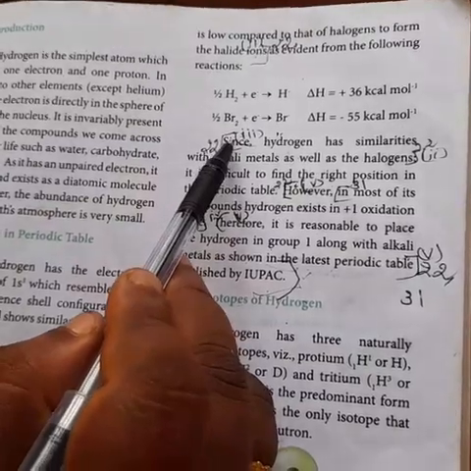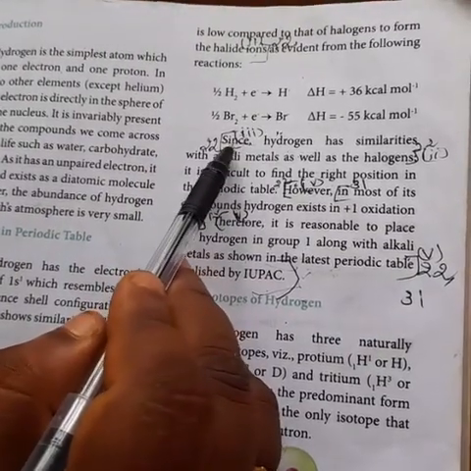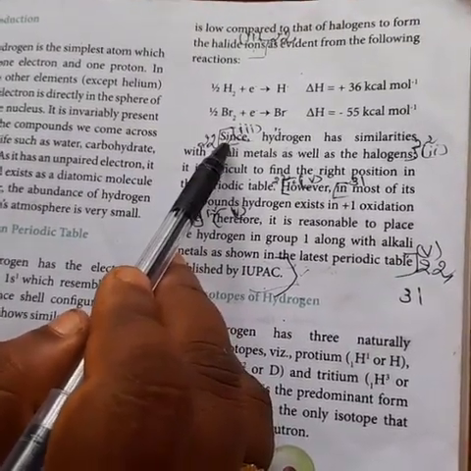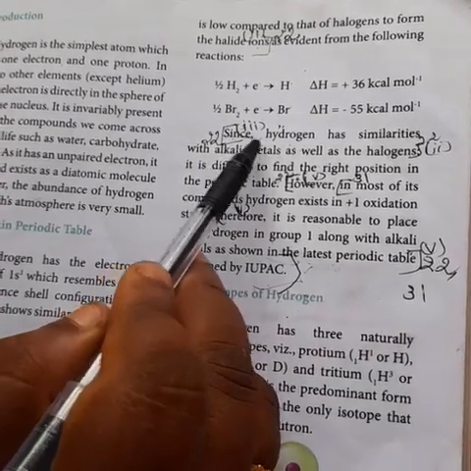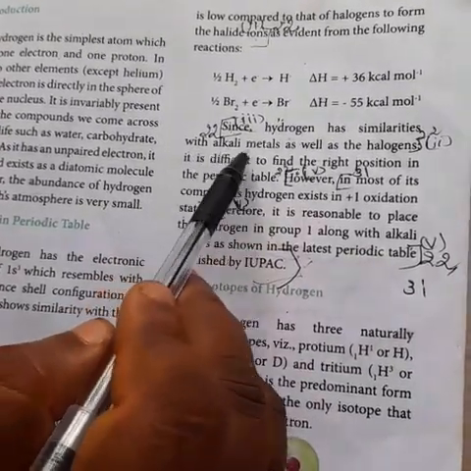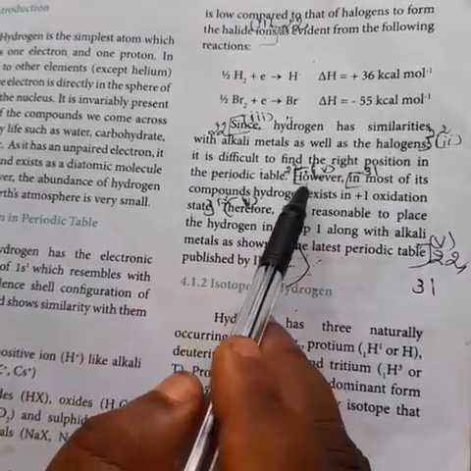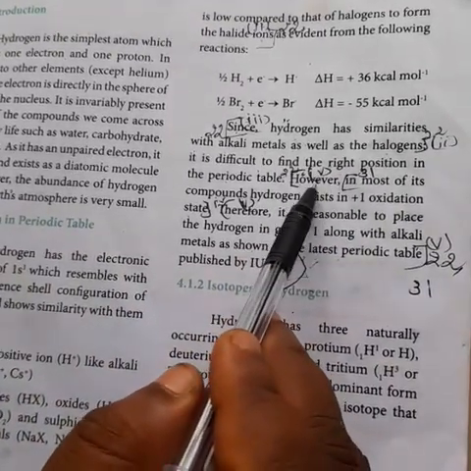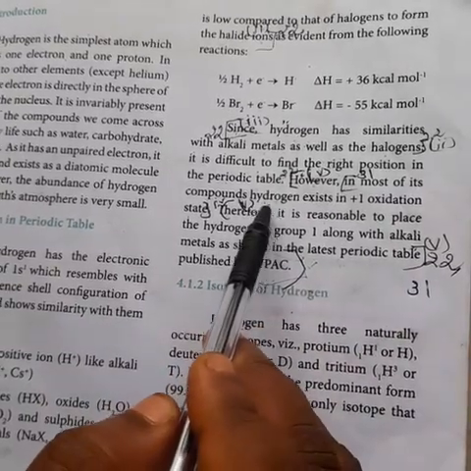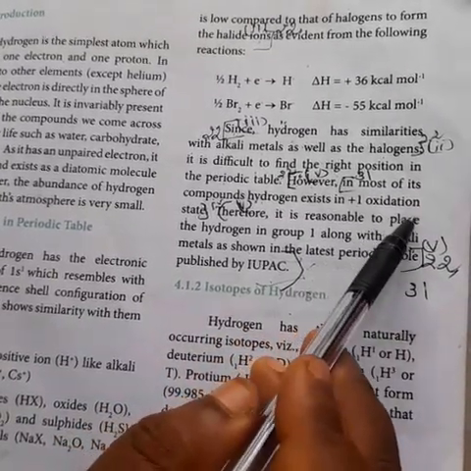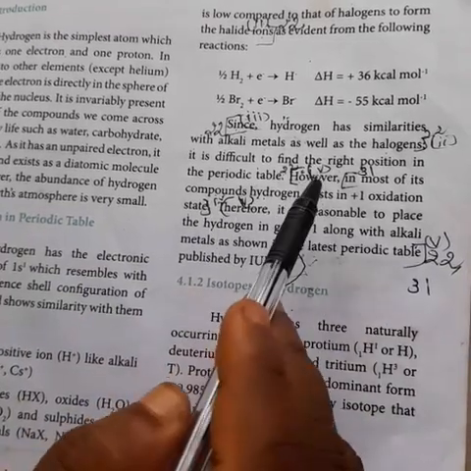And point number 3: since hydrogen has similarities with the alkali metals as well as the halogens. Point number 4: however, in most of its compounds, hydrogen exists in +1 oxidation state.